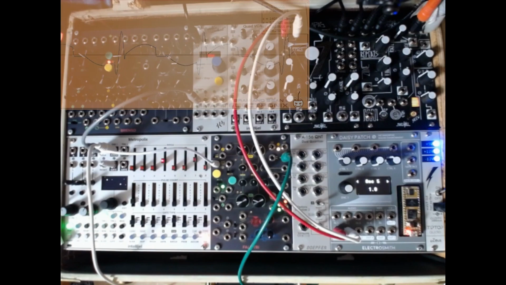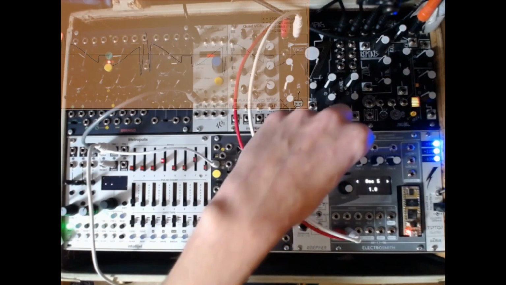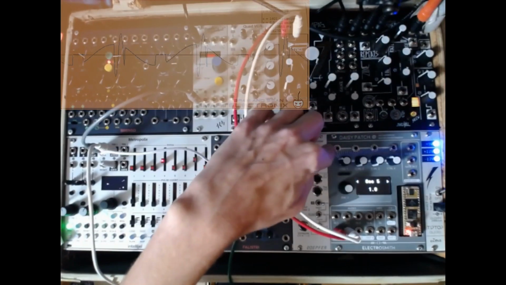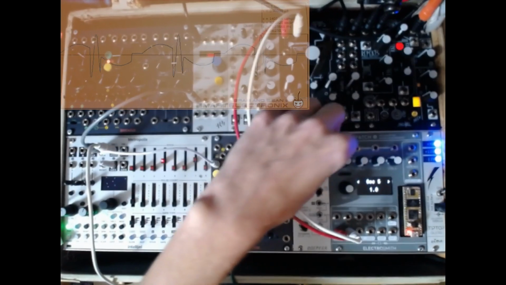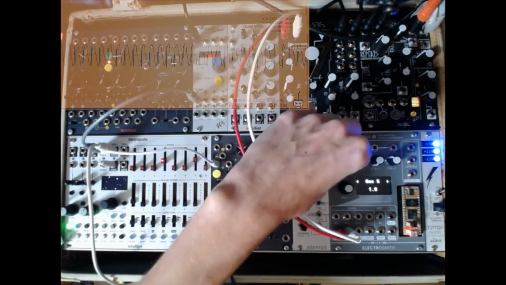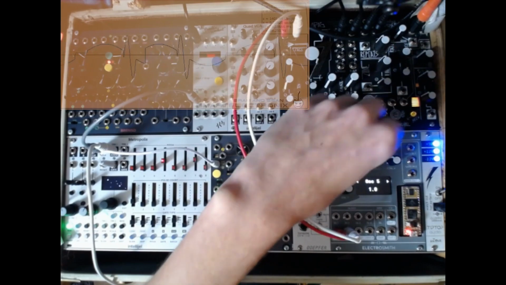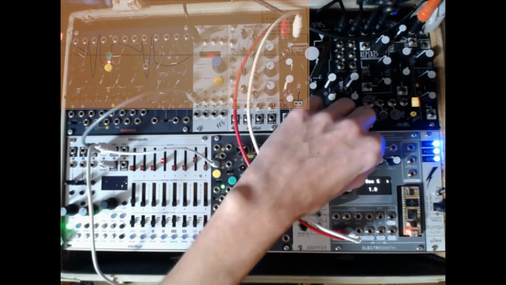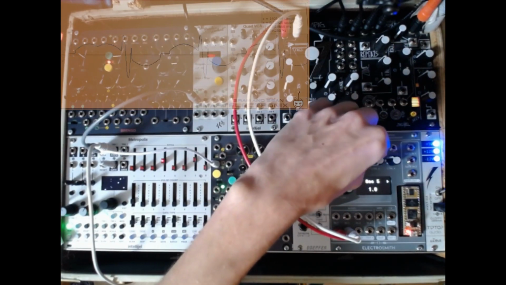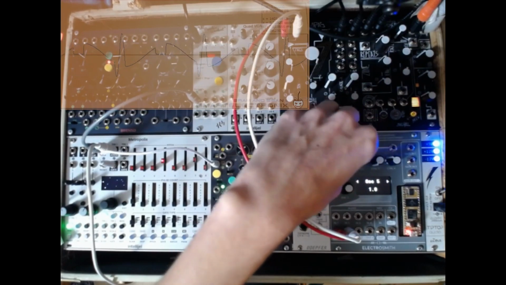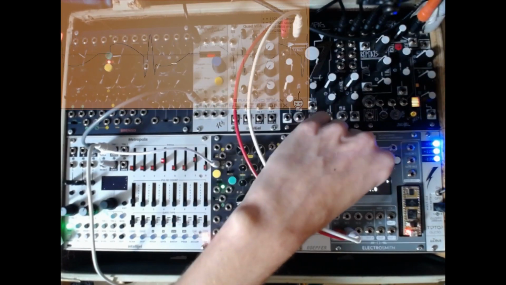So yeah, this oscillator can also track pitch CV, volt per octave. And you also have a fine tune here.